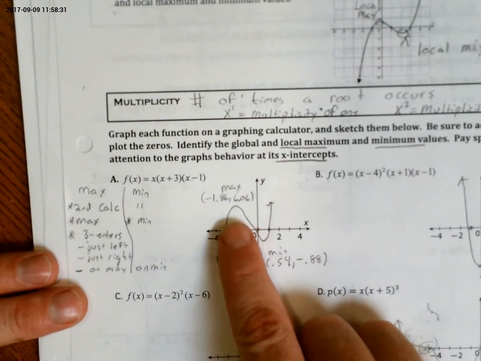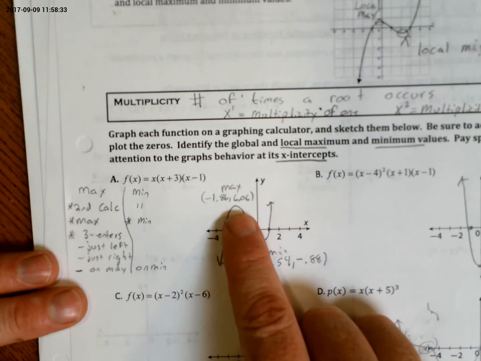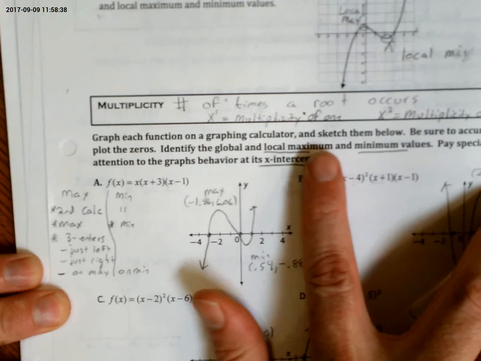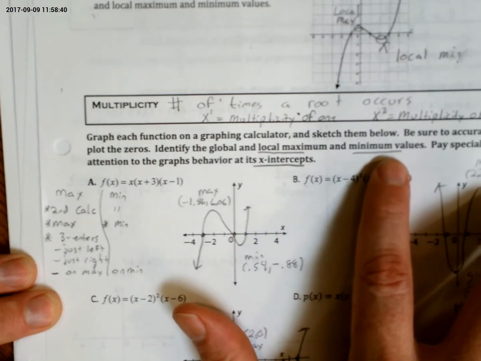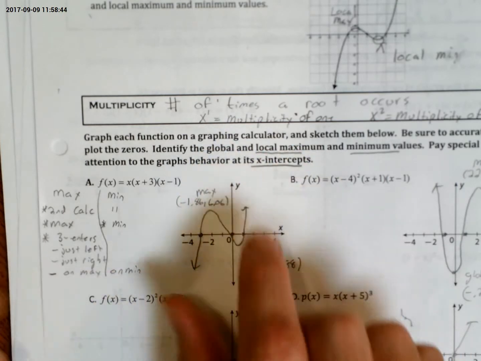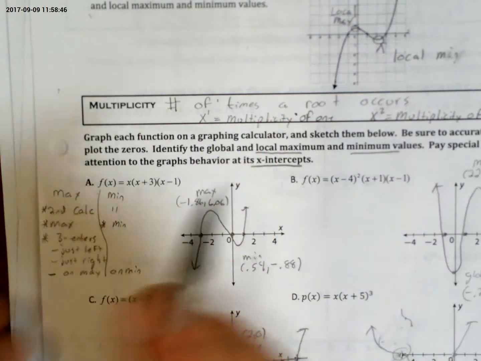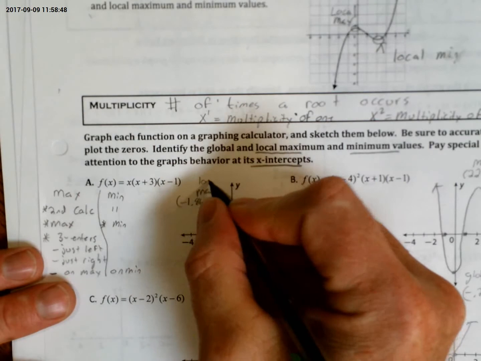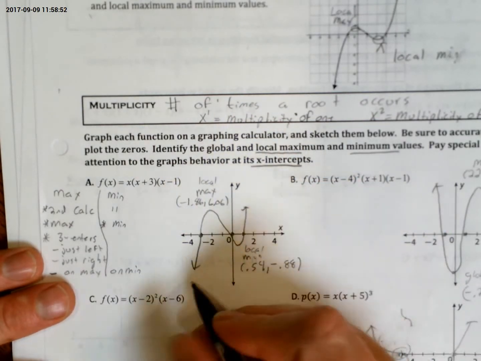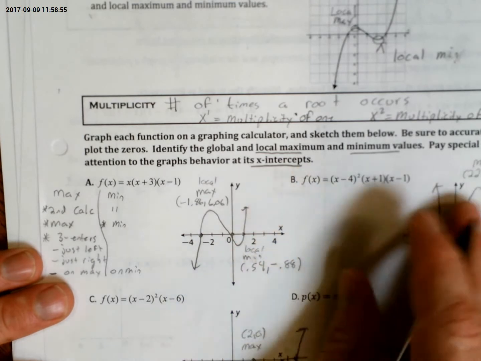It doesn't have to be perfect. I mean, you're going to show a local max. That's a local max and a local min, right? So it does ask for local max and local min values here. All right, it asks us to identify a global. So these guys would be locals. So I'm going to go ahead and write local. I'm going to write local here, right, because there are lower and higher points.